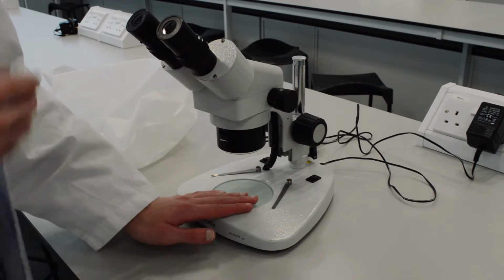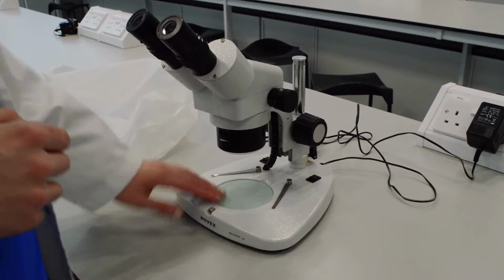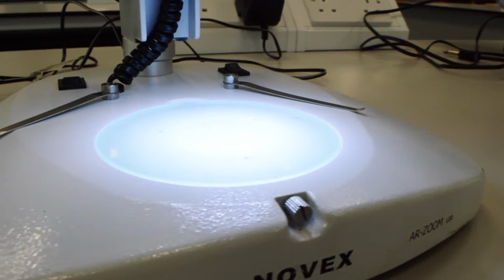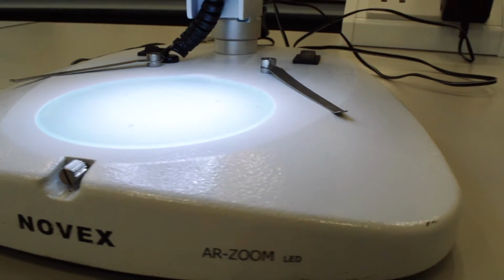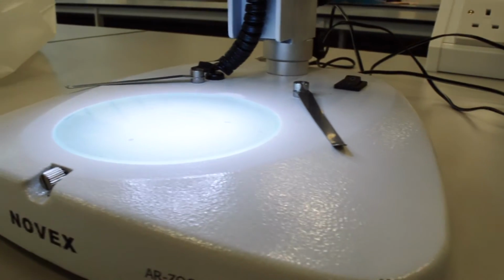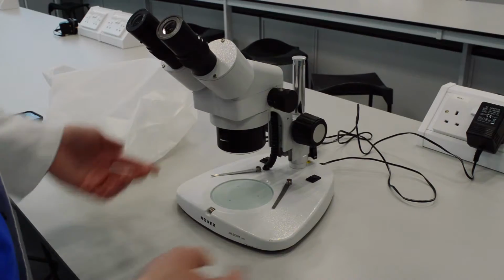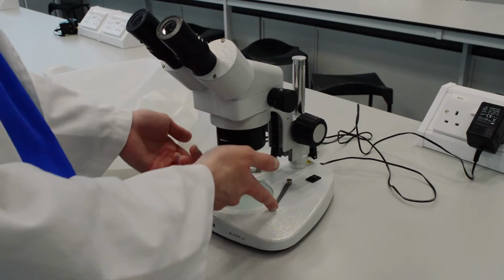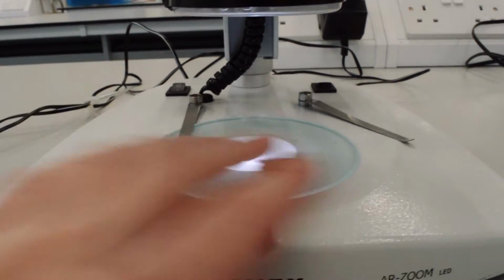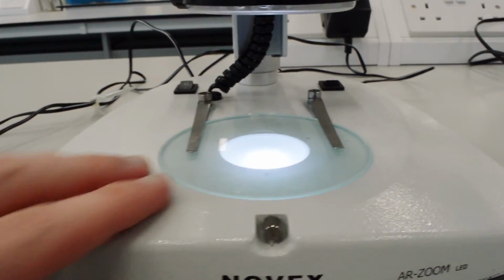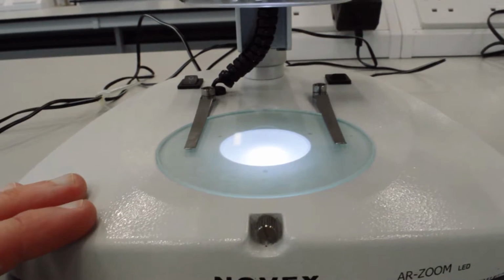The area that you place your organism on is called the stage. In this case, it's nice and large so you can put like a tray or a dish on there and see organisms that have been preserved or they're being kept in ethanol or something along those lines. You have two clips. If you have an organism that's being kept on a tile, you can hold the tile in place using those two metal prongs, which is quite nice.